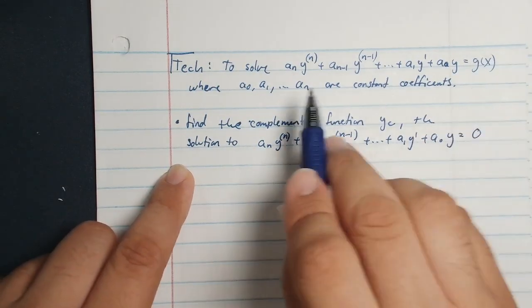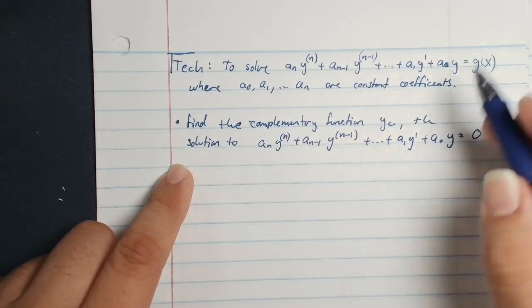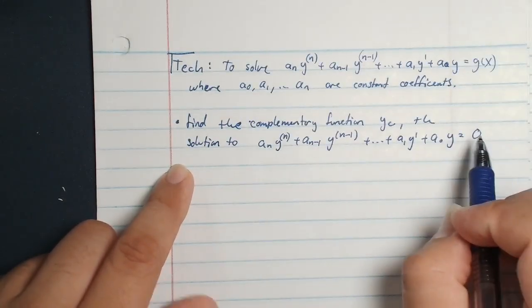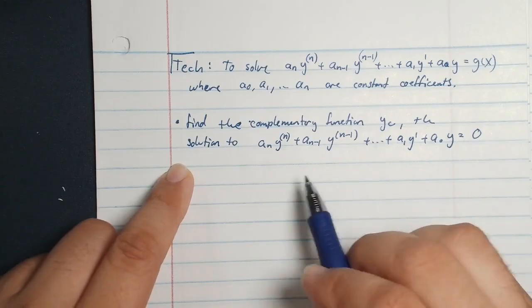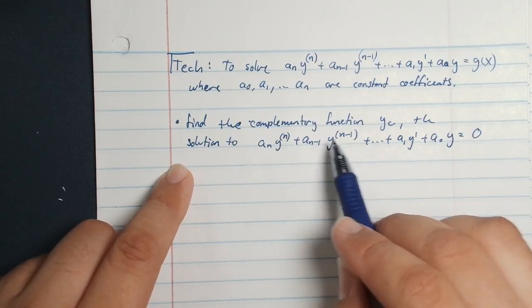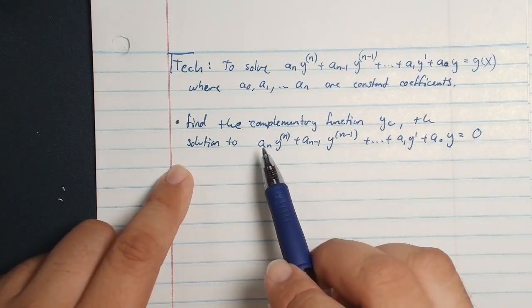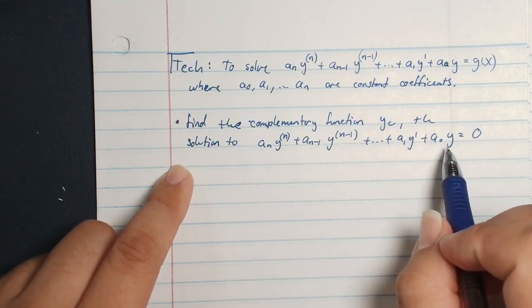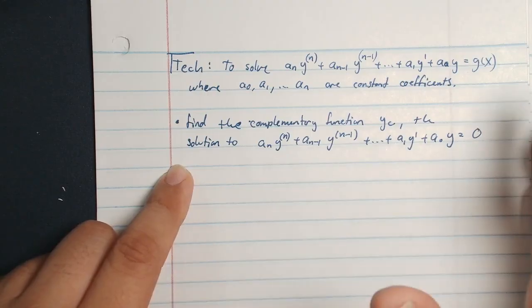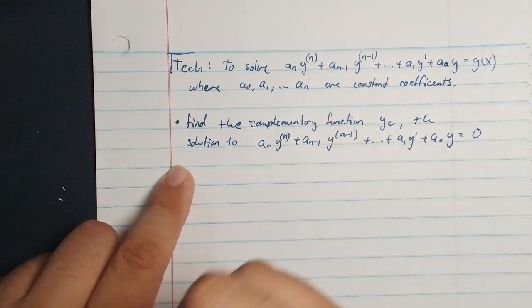So you take the exact same problem, but pretend g of x is equal to 0. Solving this is going to give you y sub c. And we know how to do this since these are constant coefficients. We're going to use the same technique from the last section. That is to say, we're going to write the characteristic polynomial, we're going to factor, and we're going to use that to solve. So we already know how to do that.